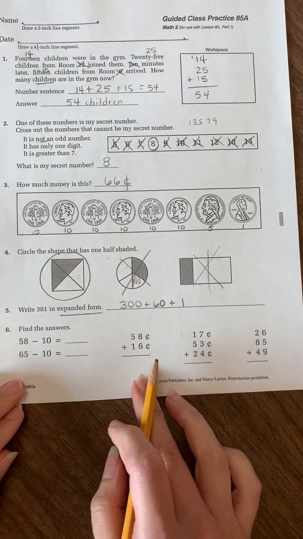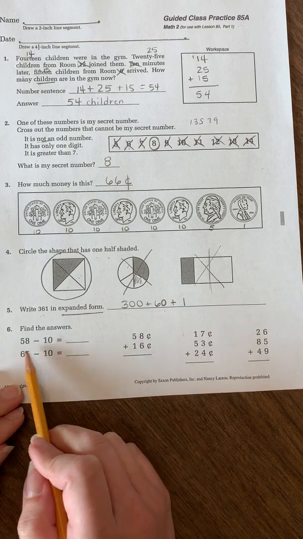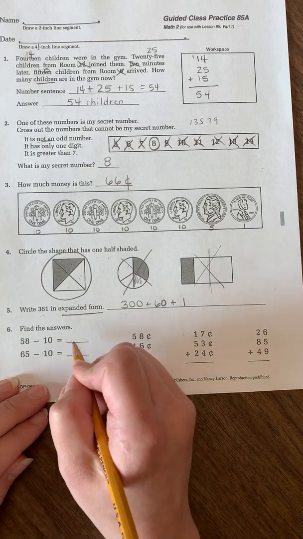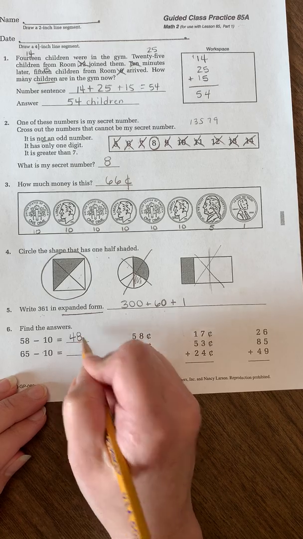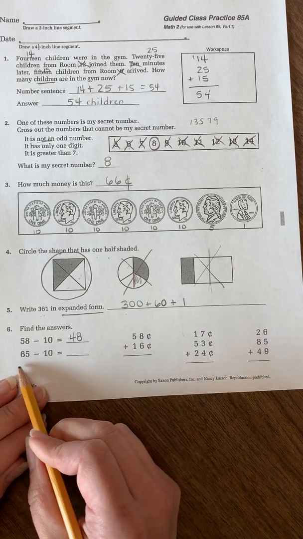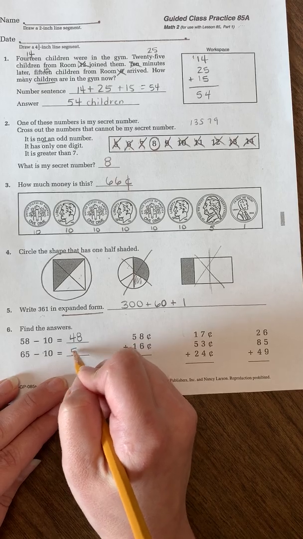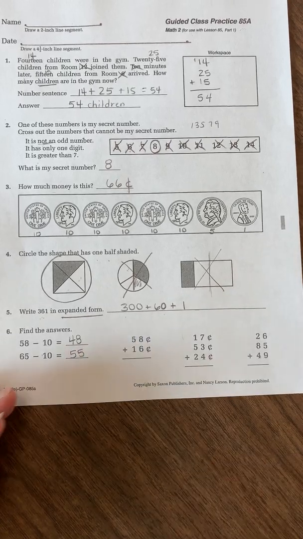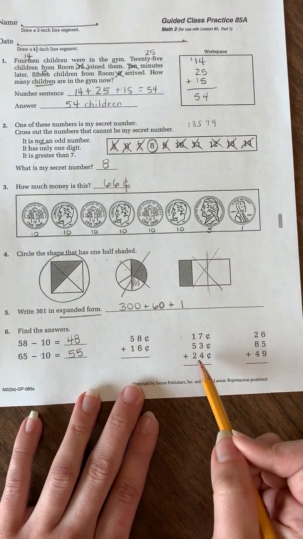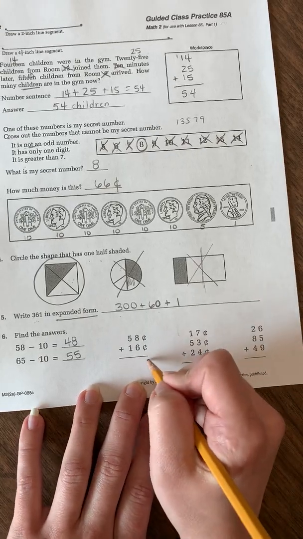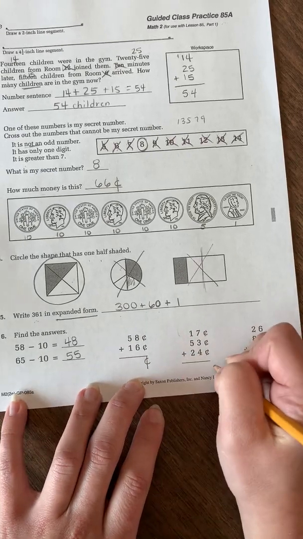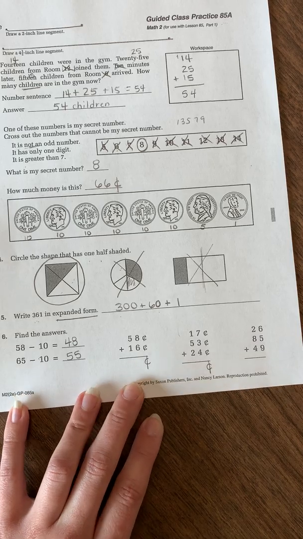Find your answers. 58 minus 10, 48. 65 minus 10, 55. Now these problems, I notice I'm adding money, so I'm going to bring my cent sign down so I don't forget.